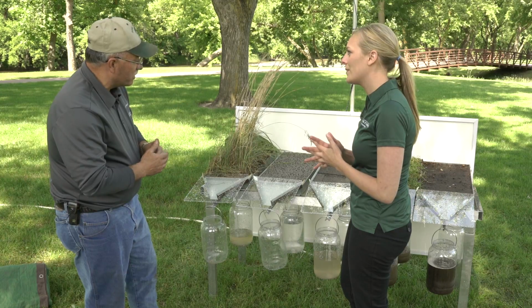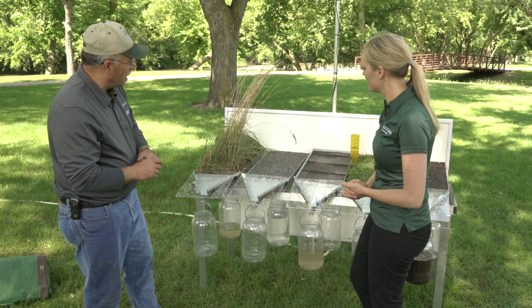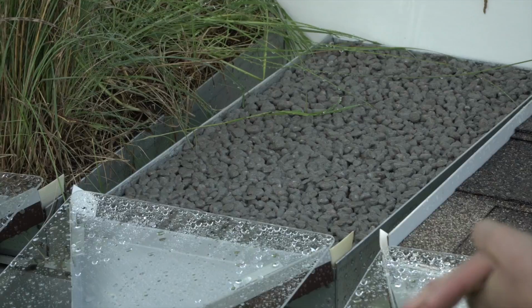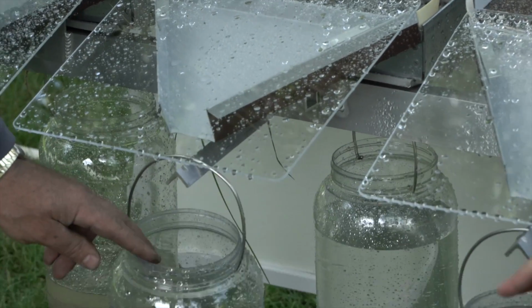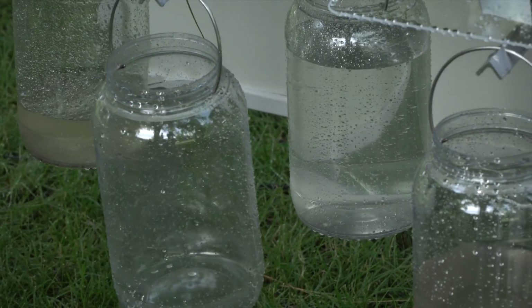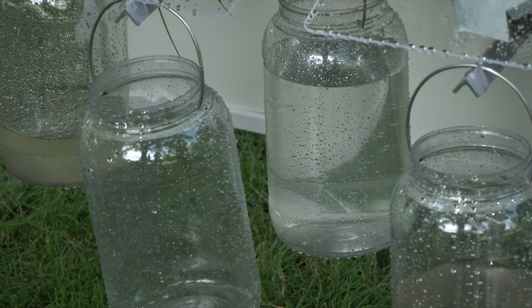Because the next sample that we're looking at, right across from there, is this porous concrete that we were talking about. I believe there's a park here in Sioux Falls that actually has porous concrete in the parking lot. It's interesting that there's no runoff in the jar, but all the water actually went through the sample, and you can see that in the back, which is really kind of cool.